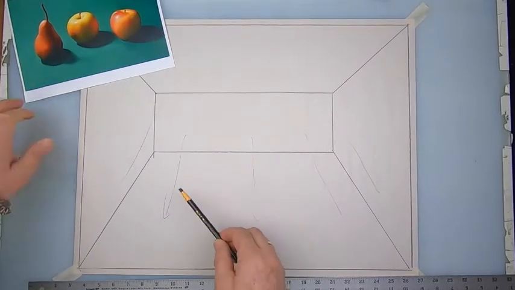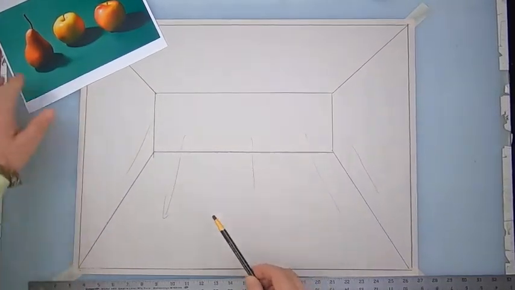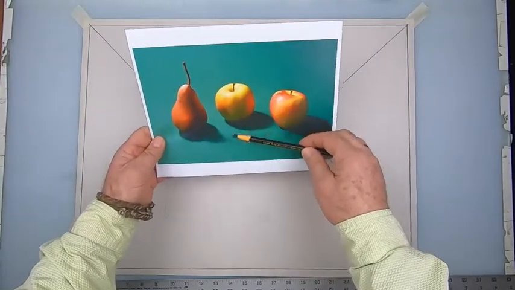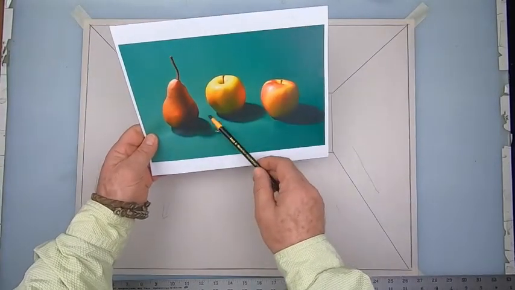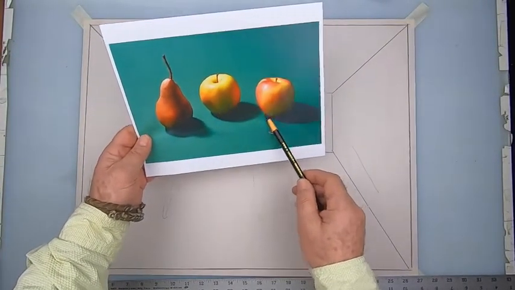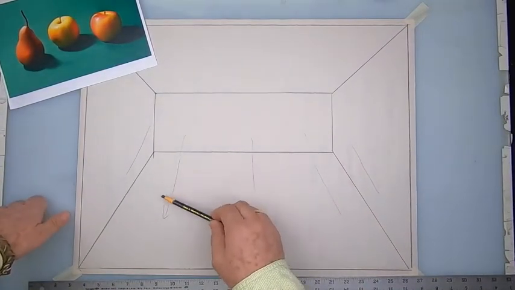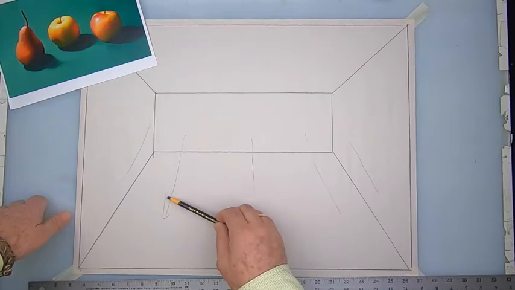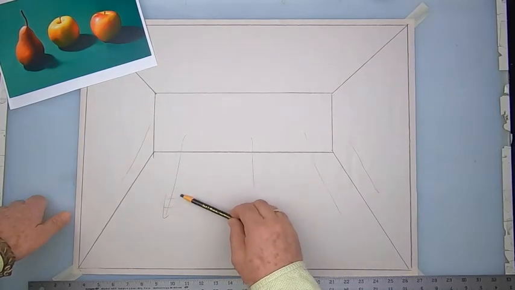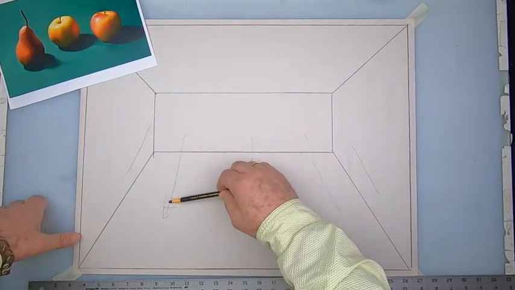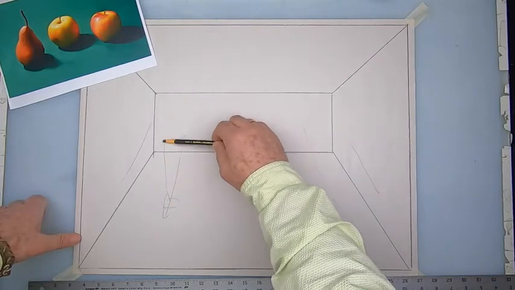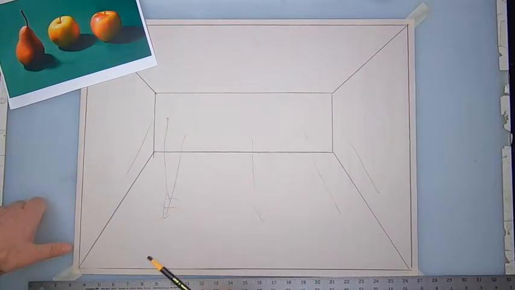So the first thing I want to do is locate the pear, which is a little bit closer to us. You see the way that apple's sort of a little bit back and this one comes down. So I'm going to locate the pear, and I'm going to visualize the footprint right about there, and that's where the pear is going to go.